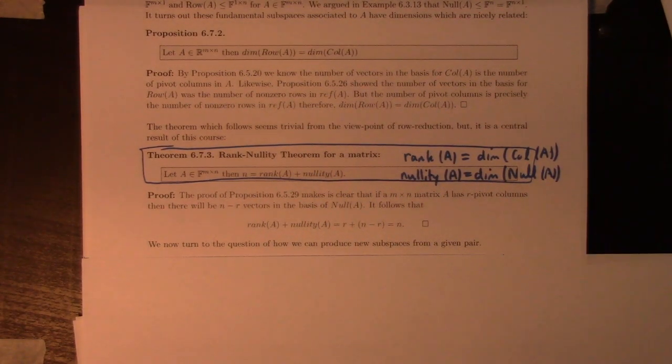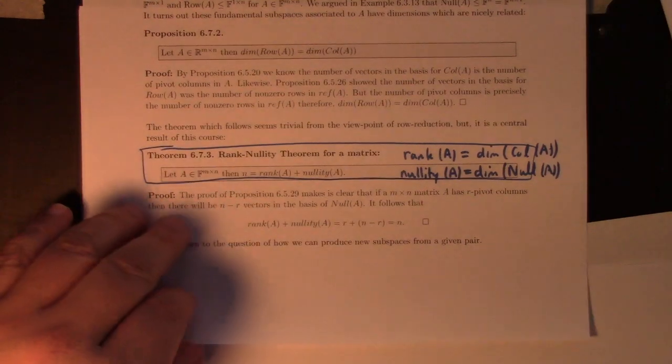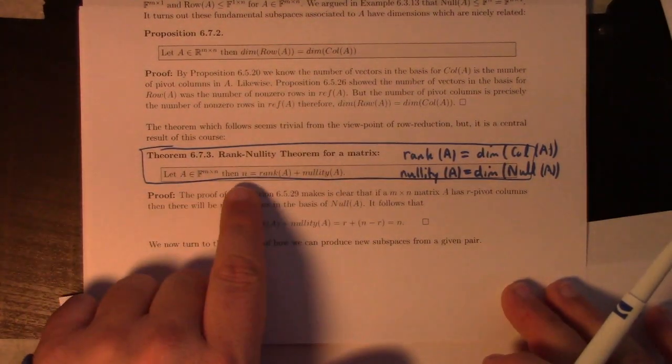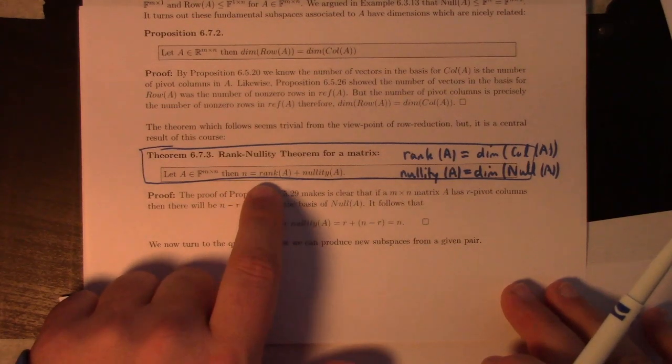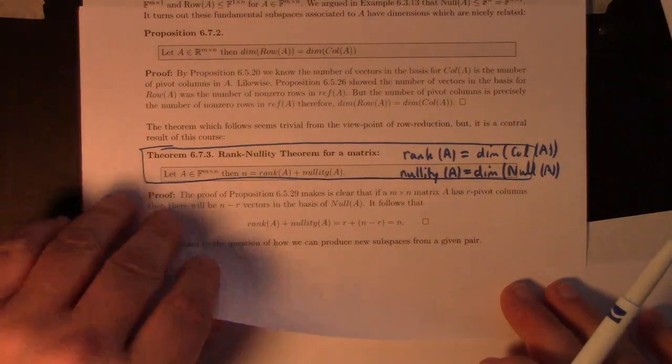So an important thing to know about, because if I give you partial information about the rank or the nullity and the size of the matrix, well, you can figure out whatever piece is missing. I mean, here's three things: n, rank of A, nullity of A. If I give you two of these things, you can figure out the other one, right?